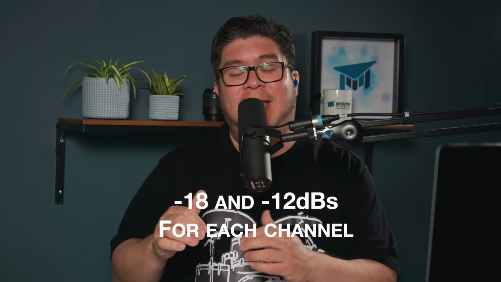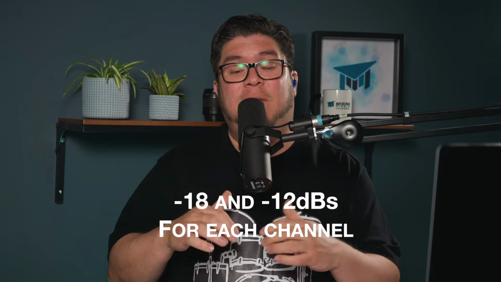We usually aim to have between -18 and -12 dBs for each channel. Or if you're looking at the color meter, make sure your signal is constantly green going into yellow or orange. That usually means a good gain level. If it goes to red, the sound will clip and be distorted and horrible. If it is only green, the signal will be too weak for the sound system. You want it to be just right.